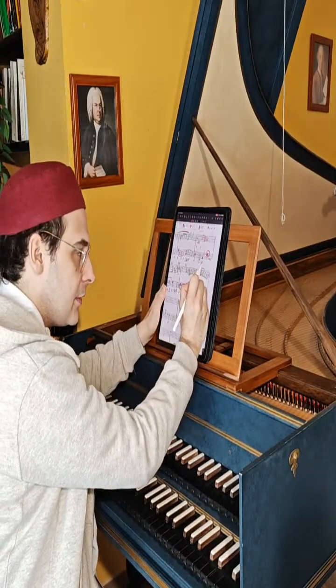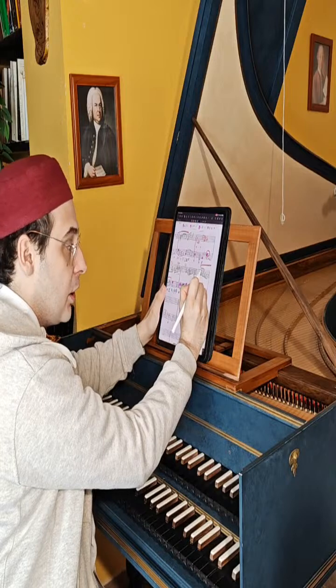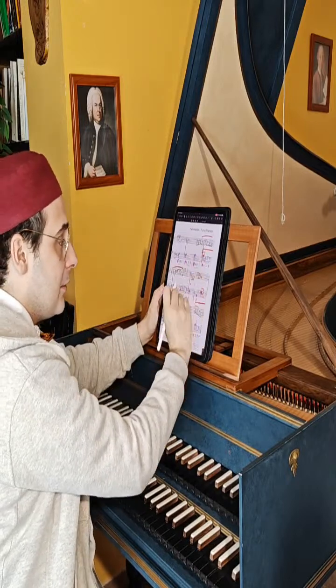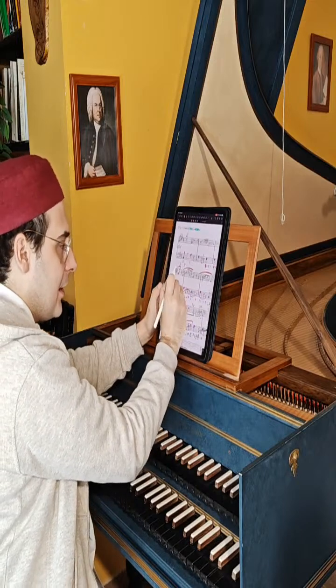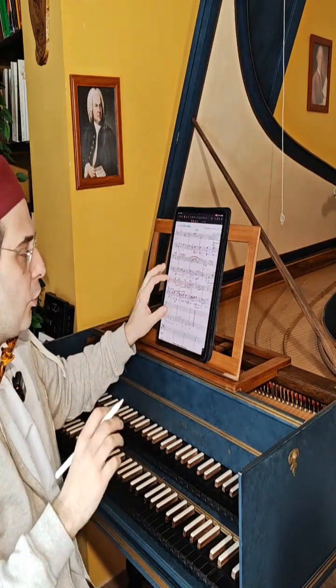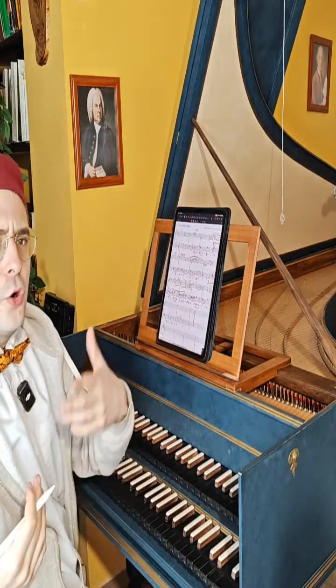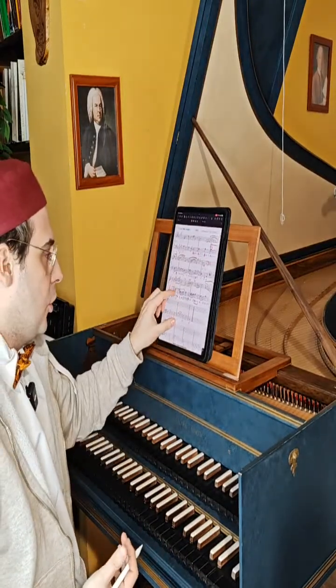And if you notice, it's something we have already heard. Fa, la, sol, fa, mi, re, la, sol, la, sol, fa, mi, re. So there is a coherence between all the elements which compose a piece, or in this case, an exercise, a partimento.